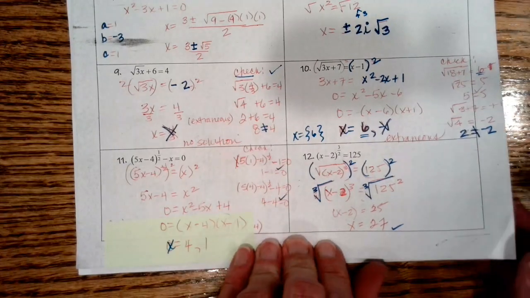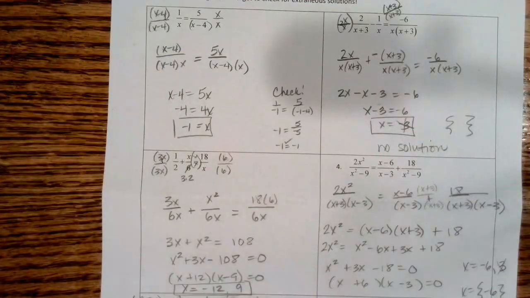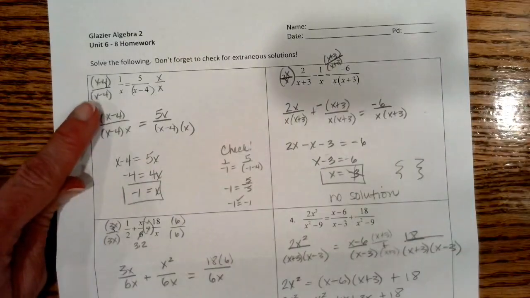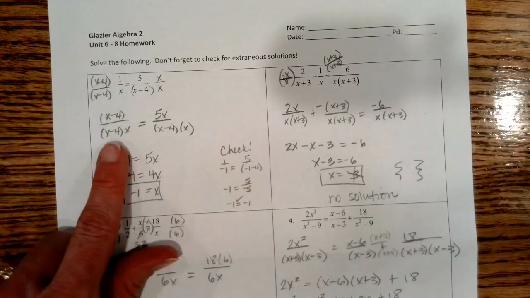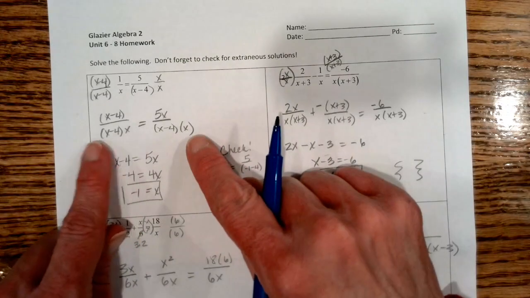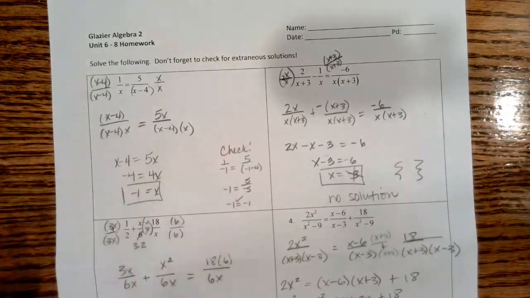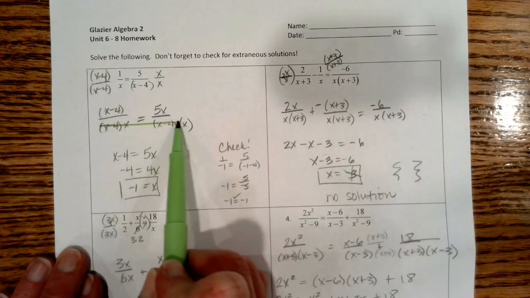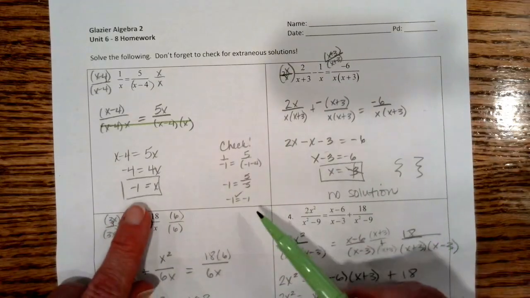How'd you do? All right, your next part of your homework was 6 and 8. I found in my common denominator x minus 4 and an x. Once I was able to set them equal to each other, then I could go ahead and cross off this common denominator, solve, and check.